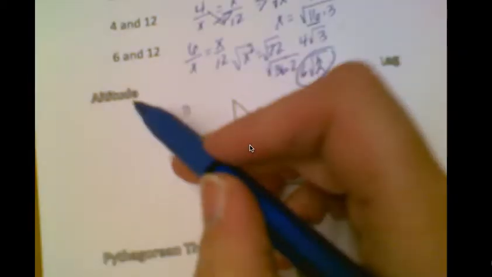So we're going to use the geometric mean now in these formulas about the altitude and the leg. So what we know is that the altitude is the geometric mean between parts of the hypotenuse. Now it has to be of a right triangle. It has to be the altitude drawn to the hypotenuse of a right triangle so that it breaks it up into parts. So we're needing to solve for x and for y.